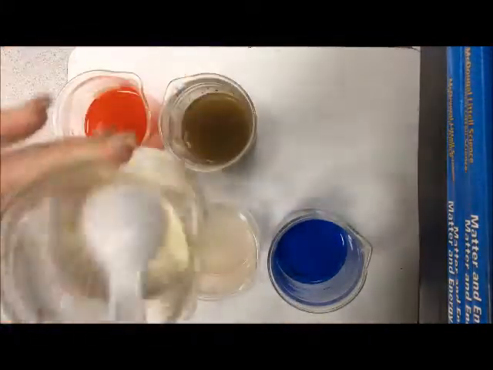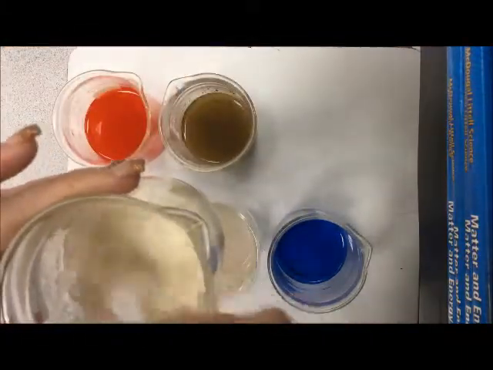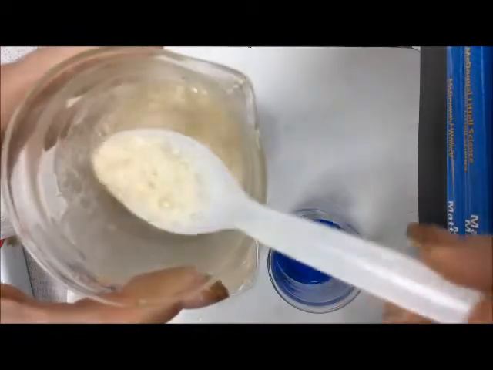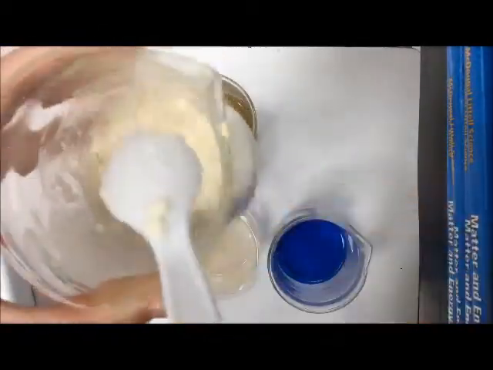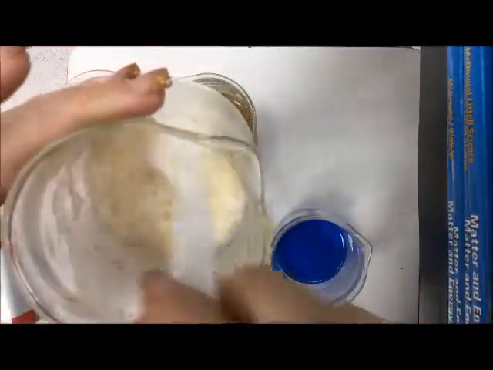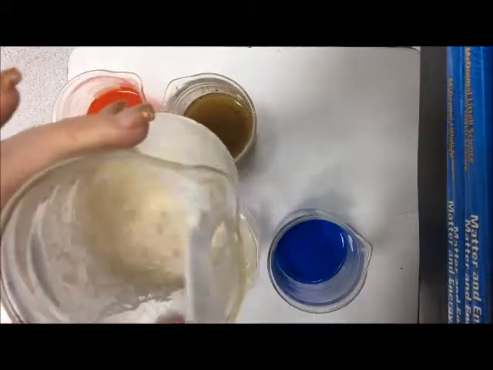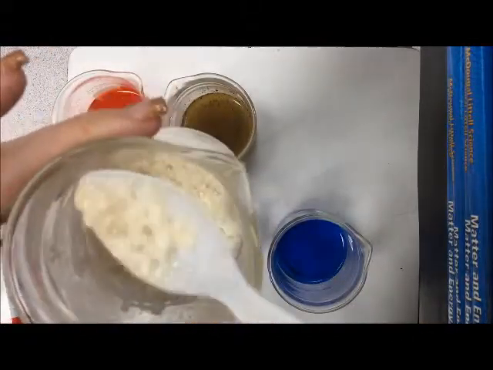And last but not least, I'm going to stir my flour here. You can see that there's kind of chunks in the flour, and I could probably smooth that out, but chunks, okay?